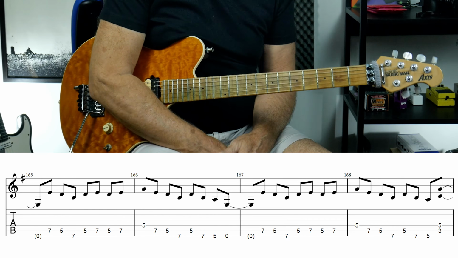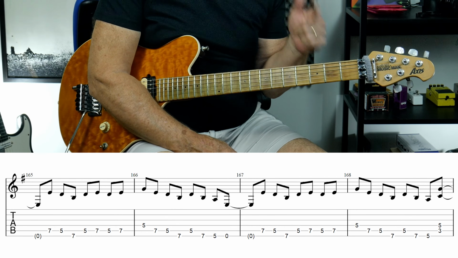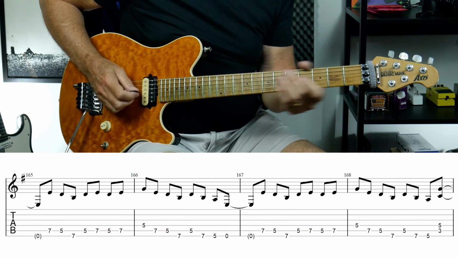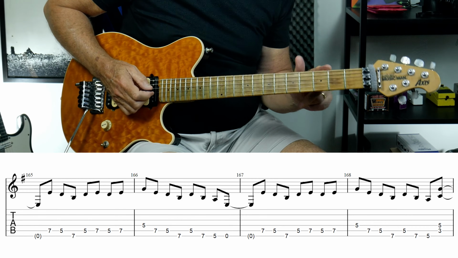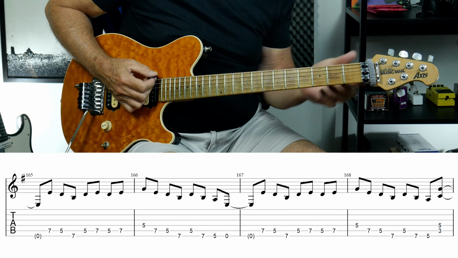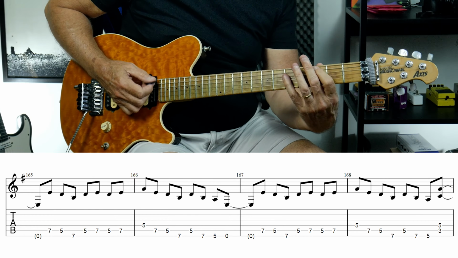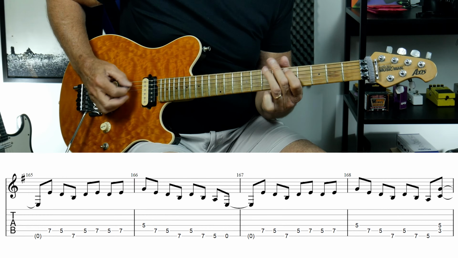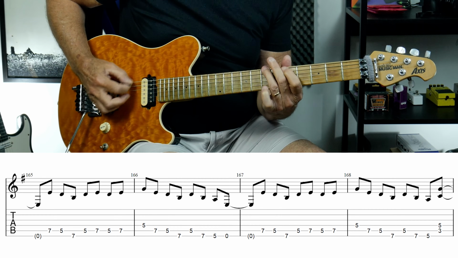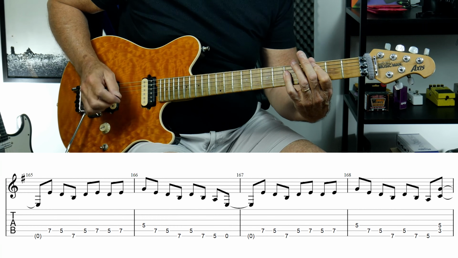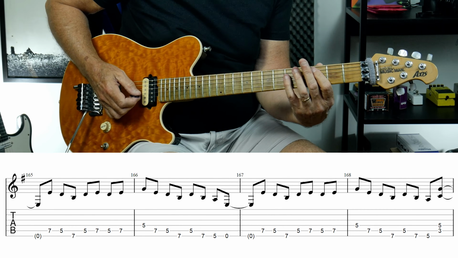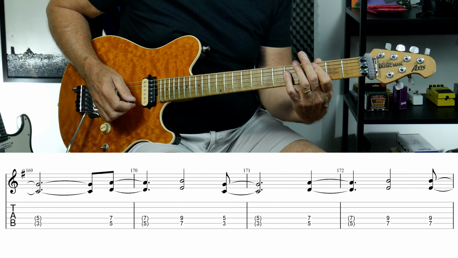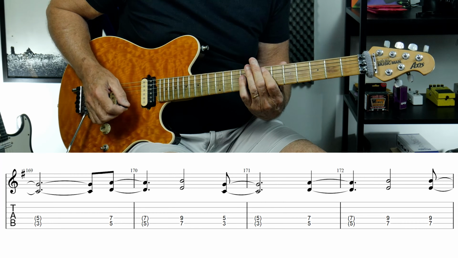Now you're going to play that 3 times. On the 4th time, you get a change. You start off exactly the same, but instead of going to the open E, you're going to go to a C. So you get this 1. From that, you're going from the C5, you do a D5 to an E. Repeat.